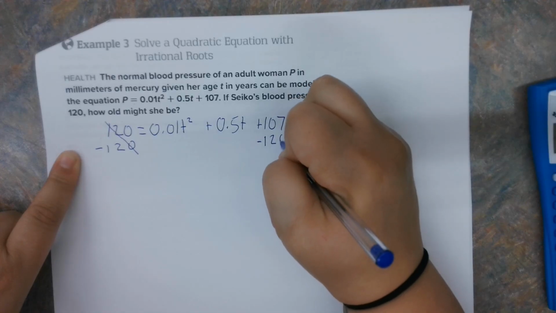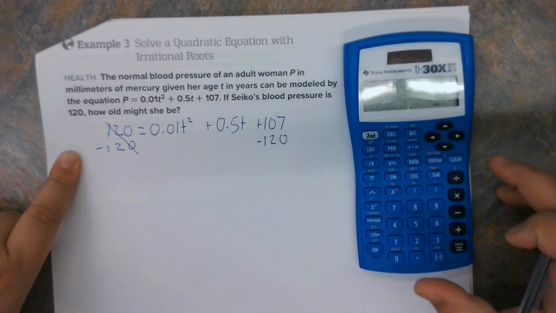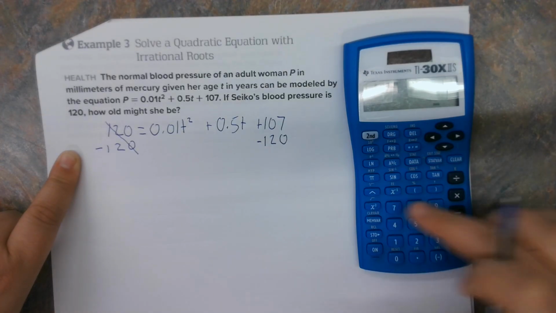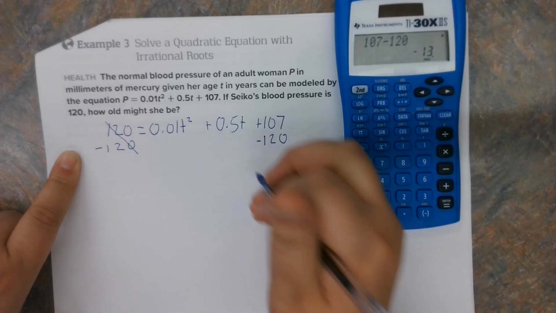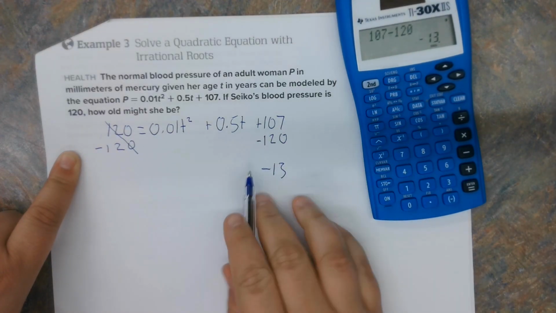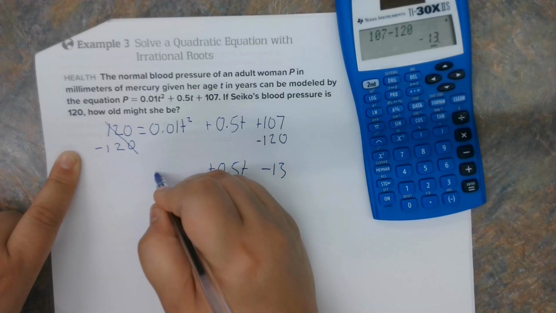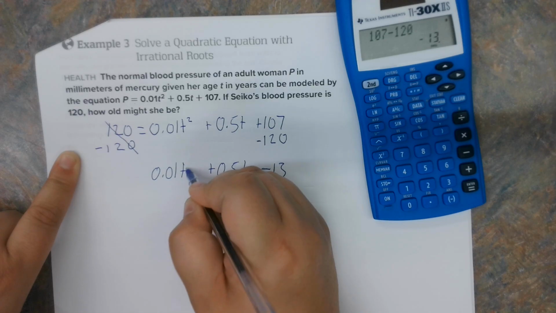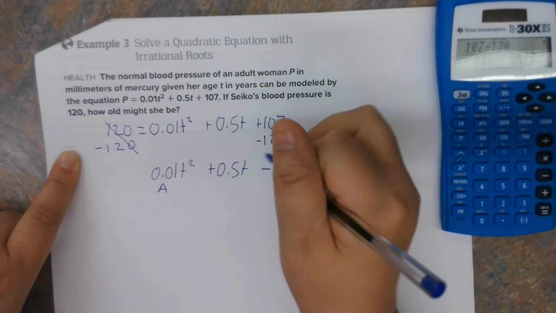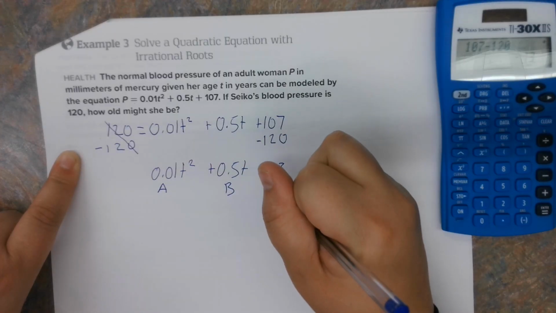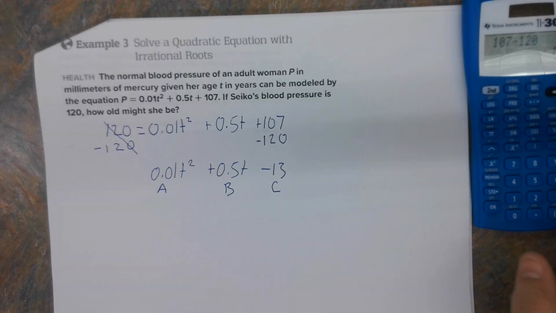So minus 120. Okay. So what is 107 minus 120? Do you know? 107 minus 120 is negative 13. So I know this is going to be negative 13. And I'm just going to bring these ones down. Plus 0.5 t, 0.01 t squared. So remembering, this is my A, this is my B, and this is my C. I now have to plug this into my quadratic formula.